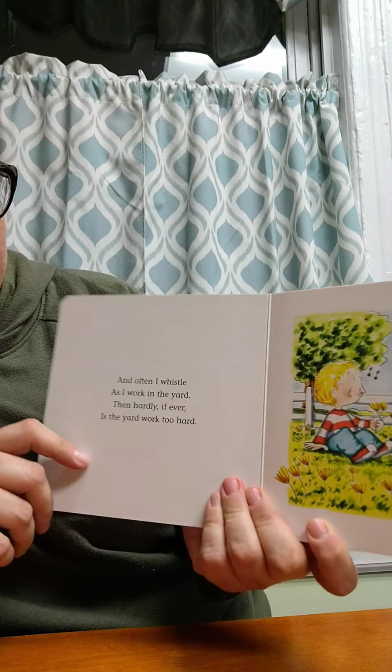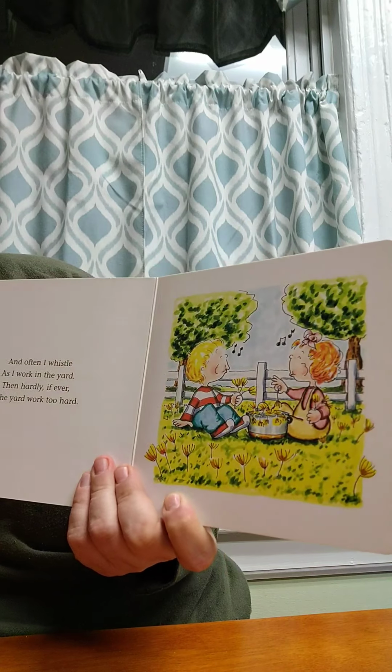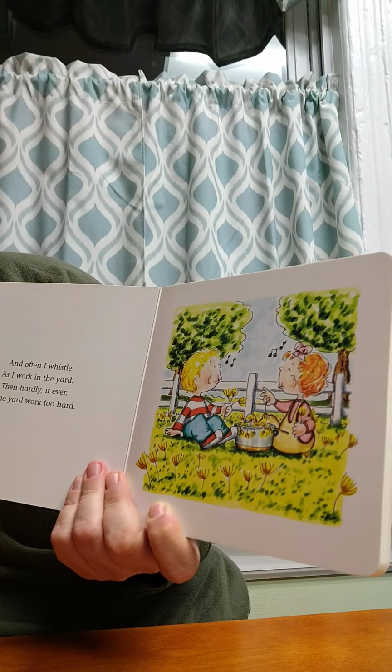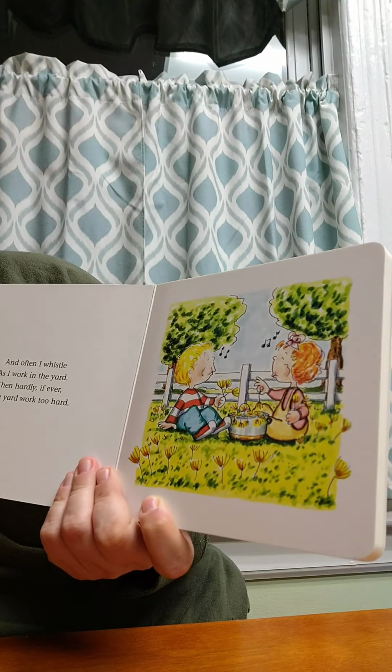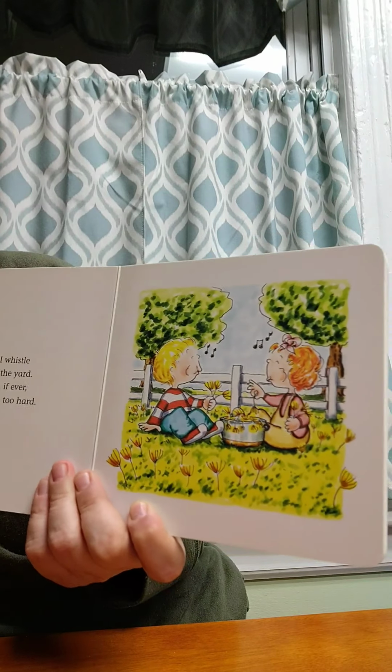And often I whistle as I work in the yard. Then hardly, if ever, is the yard work too hard.